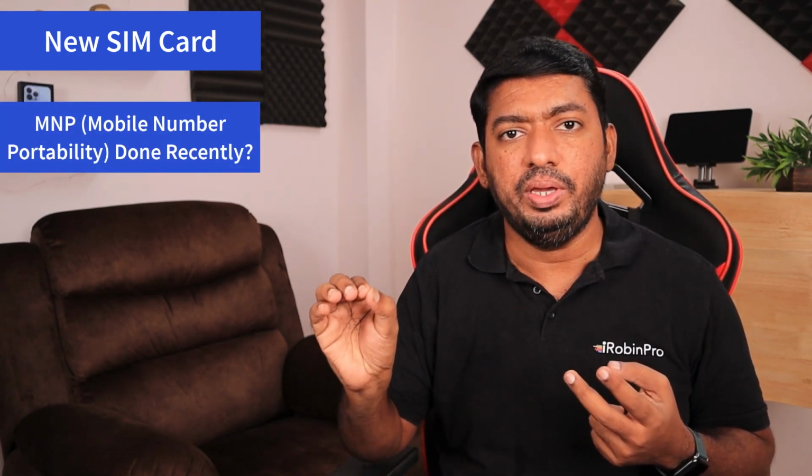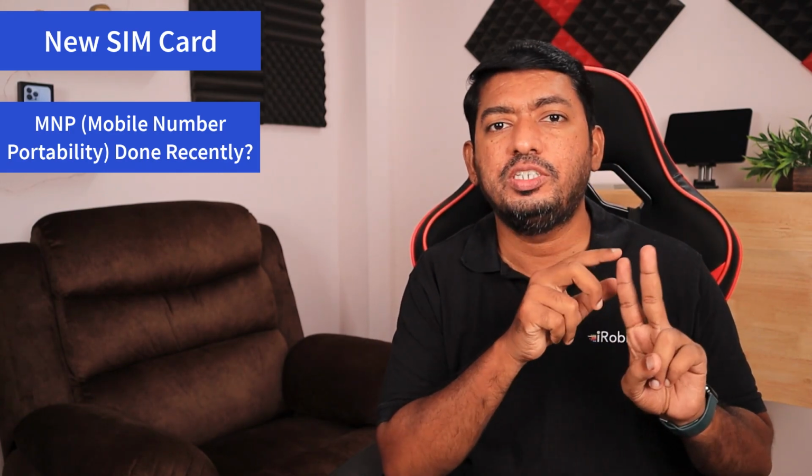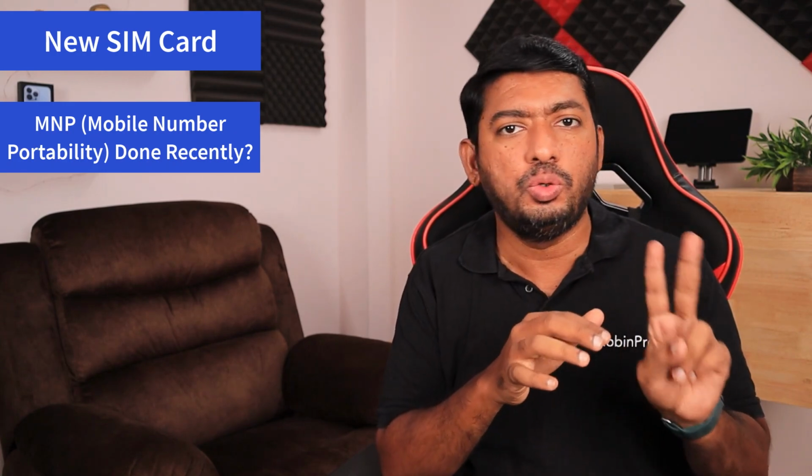Number two is if you have recently done an MNP, mobile number portability, from a different network to your current network, or you migrated your physical SIM to eSIM or eSIM to physical SIM, then once again it may take 48 hours to a maximum of 1 week to enable the personal hotspot feature for that specific number. So make sure your SIM card is not within these two conditions.